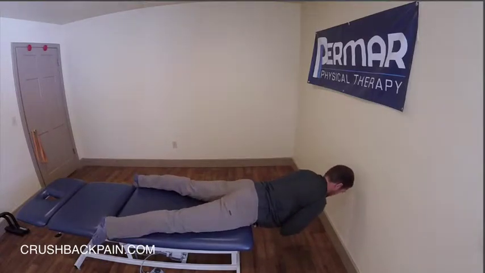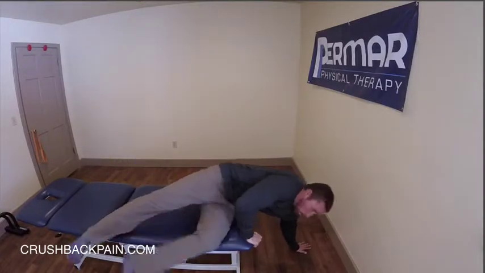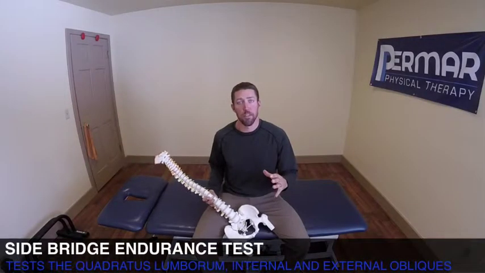You need an assistant. You're here, you're holding it. You terminate the test when you start to go down towards the floor. That's the static trunk endurance test. Give that a try. The next test we're going to discuss is the side bridge endurance test.